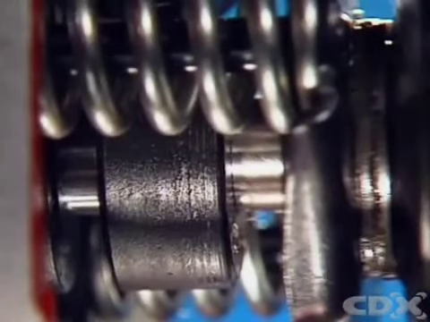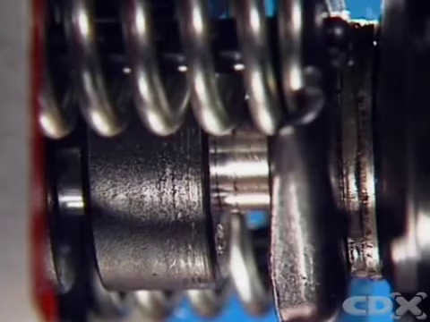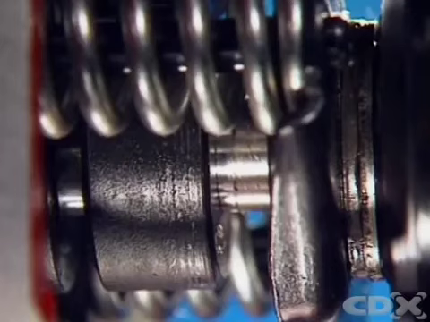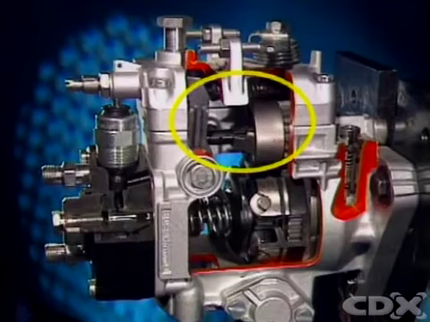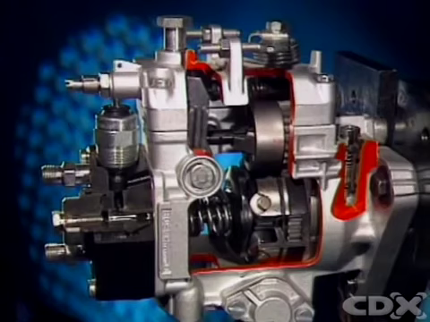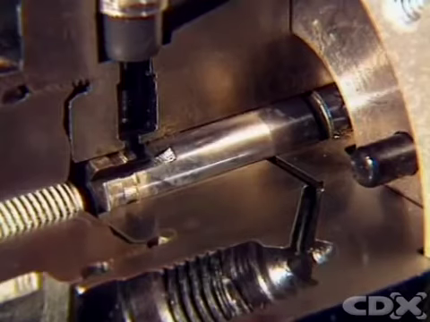Sliding it one way opens the cut-off port earlier and reduces effective stroke. Sliding it this way delays its opening and increases effective stroke. The governor changes the position of the control sleeve to vary the quantity of fuel delivered according to throttle position and load. When the ignition is switched off, an electrical solenoid closes off the intake port and stops fuel delivery.